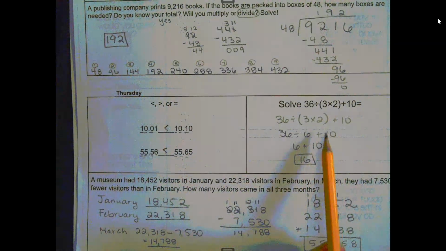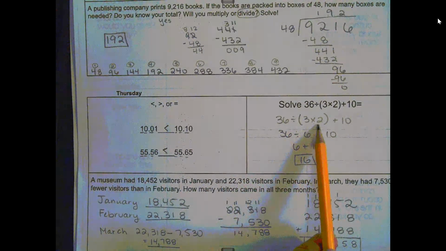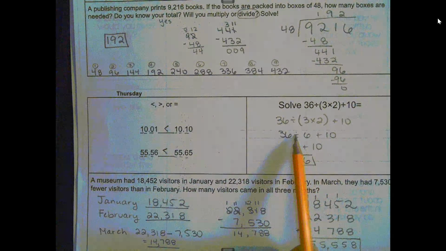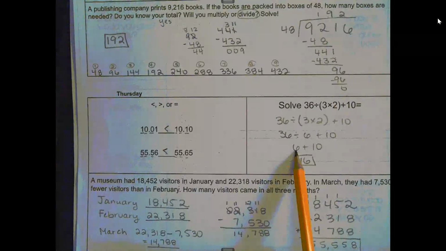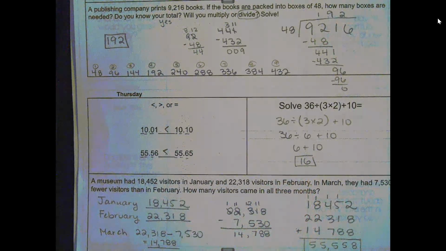Here we're solving. We've got 36 divided by 3 times 2 plus 10. We're going to do groups first. So 3 times 2 is 6. I divide before I add. So 36 divided by 6 is 6. Bring down that plus 10, and we get 16.